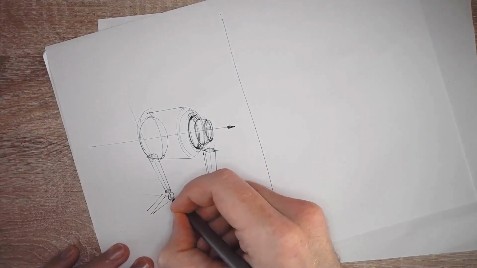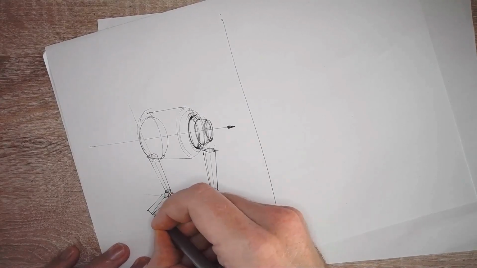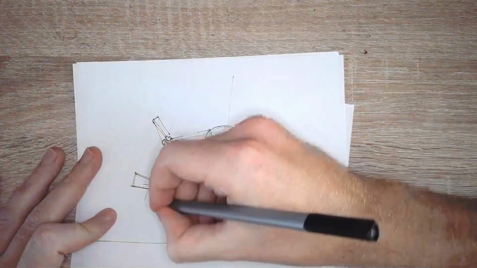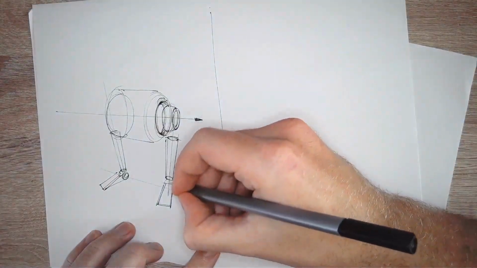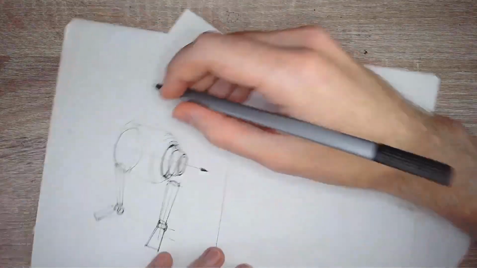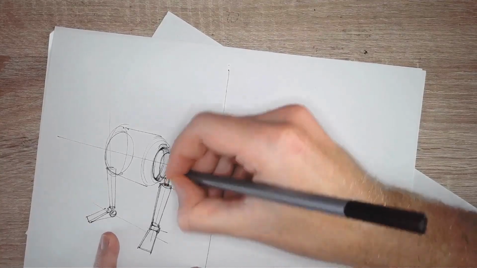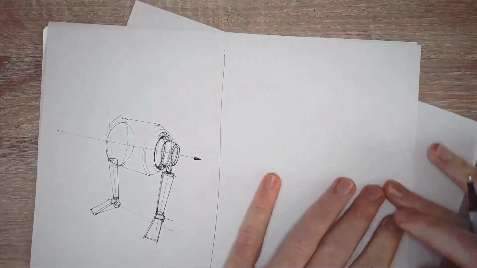So here we're going to have the ellipses like that, and that's that foot, and this is this foot. So here our ellipses would be probably almost straight to the camera, so we wouldn't see what's really happening there. There we go.